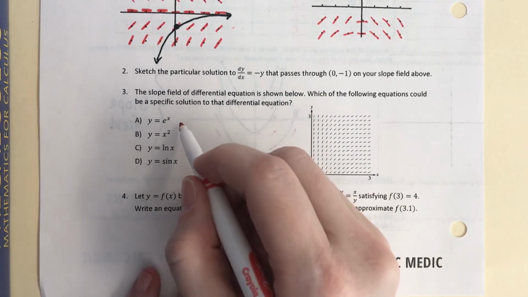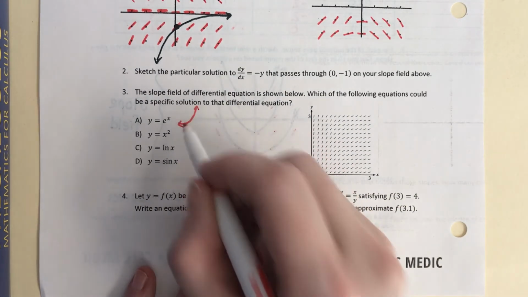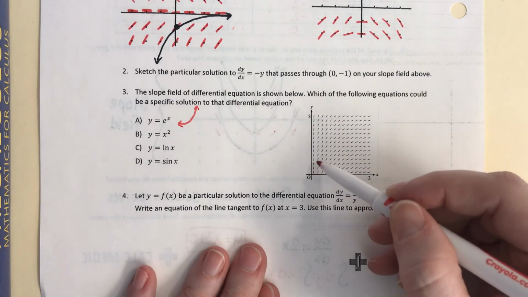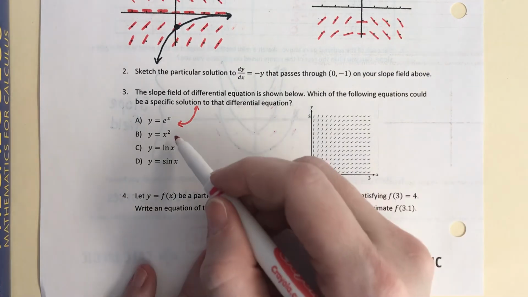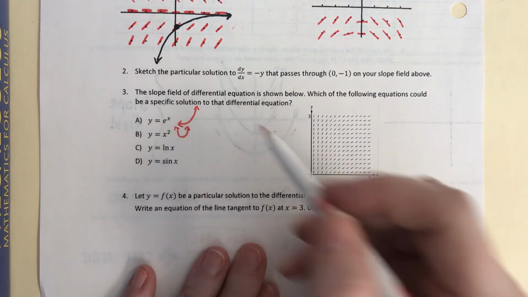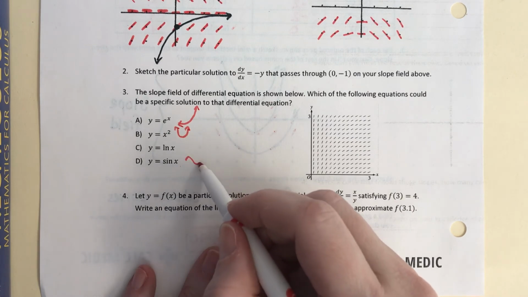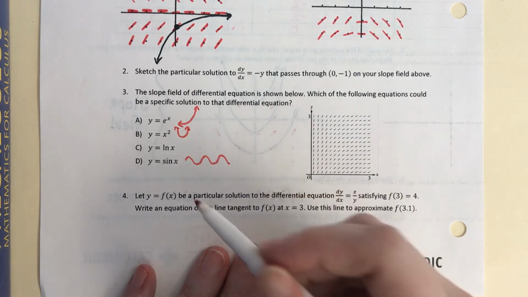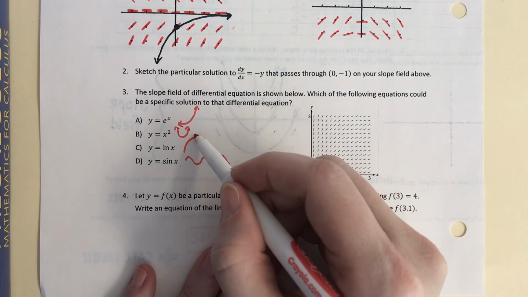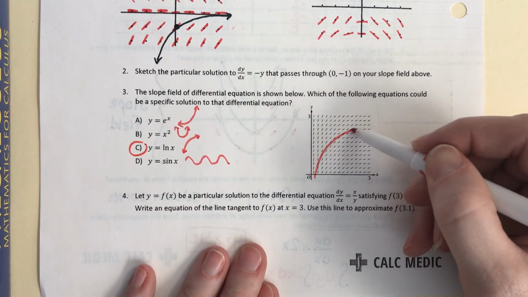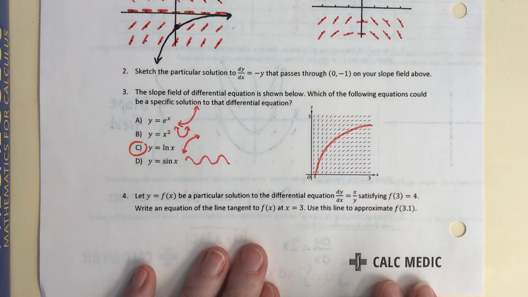e to the x is an exponential function. It should look like that. So this curve is kind of going down, right? The slopes are really steep over here and then it flattens out. x squared looks like a parabola. I'm going to skip to D. Sine, remember, is a wave. ln is the graph that goes like that, which matches, right? If I draw in a particular solution, it looks just like the ln of x.